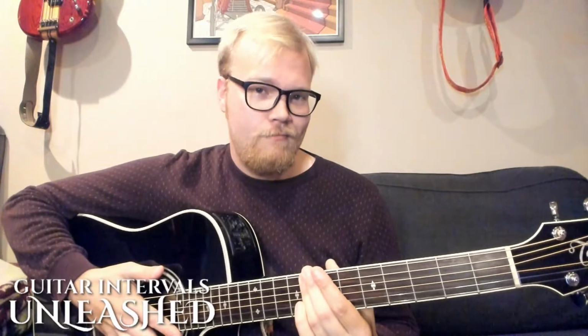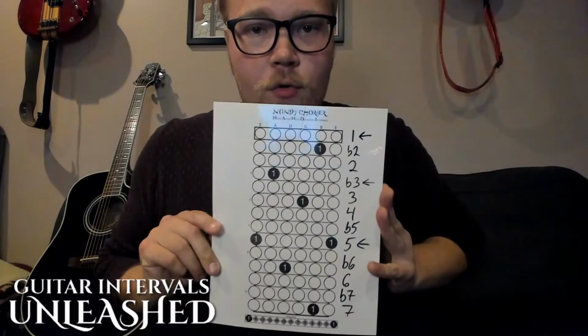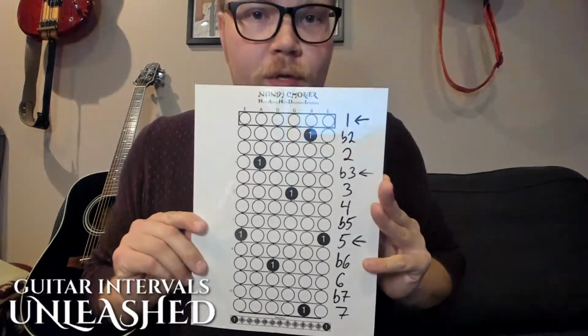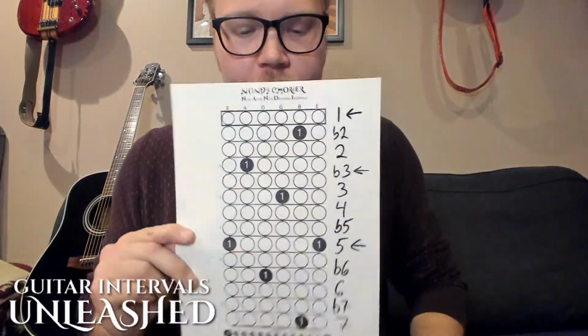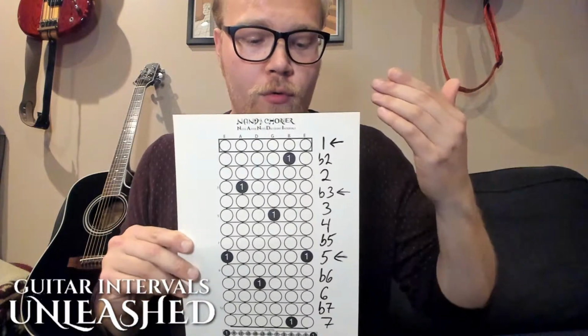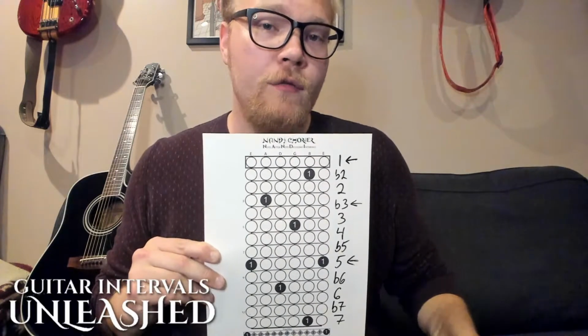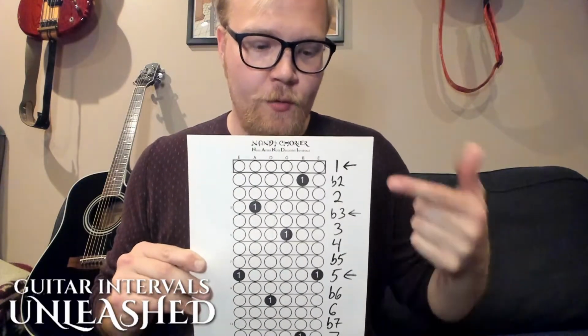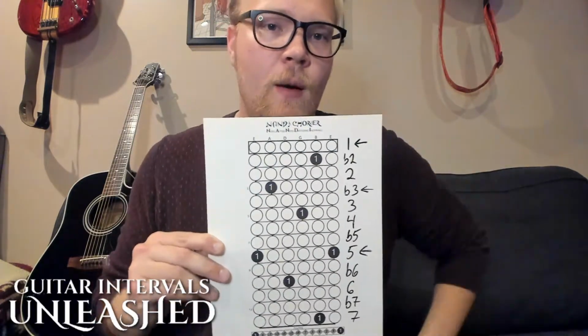Guitar Intervals Unleashed, where today we're going to go over minor arpeggios. So we're going to be using our NANDI-Chorders for this. If you're not super familiar with that, I'm going to throw a link to that up in the corner of the video here. What we're going to do is go through the minor arpeggios in all of the CAGED shapes, starting with C, going through A, G, E, and D, up the fretboard.